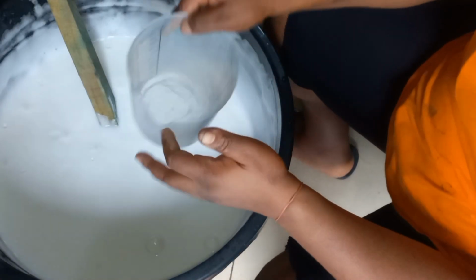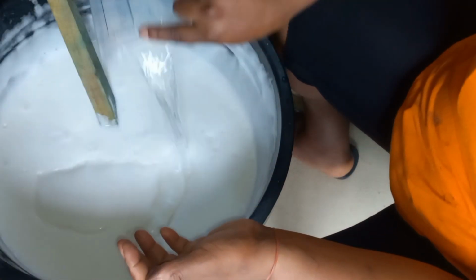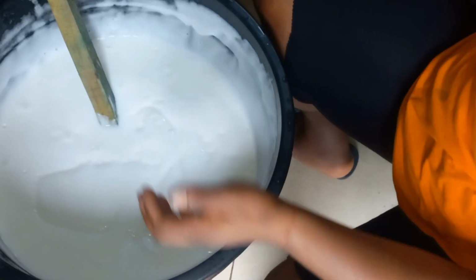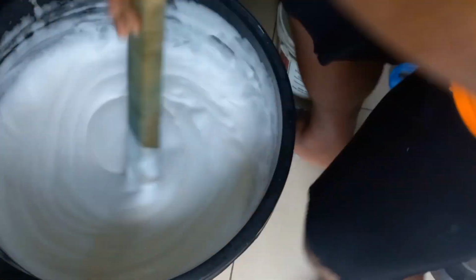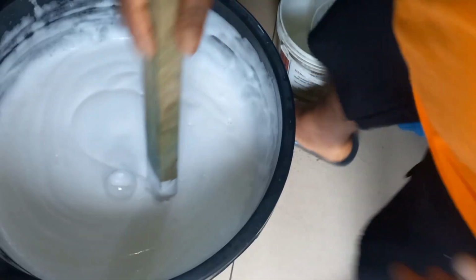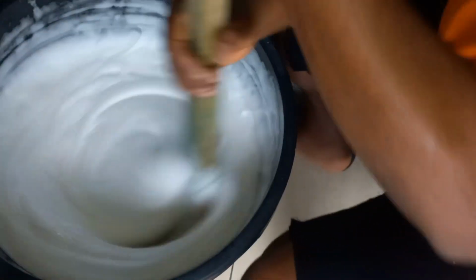So I added a little bit of water to the ethanol for adding. So we're going to mix again. Let's do the mix.